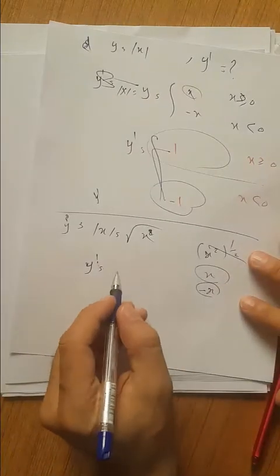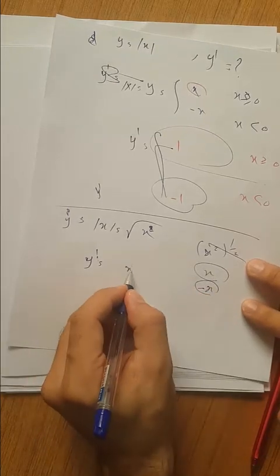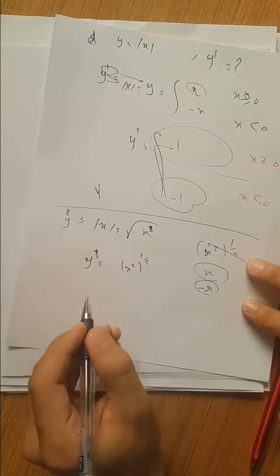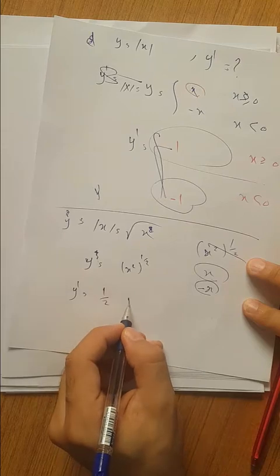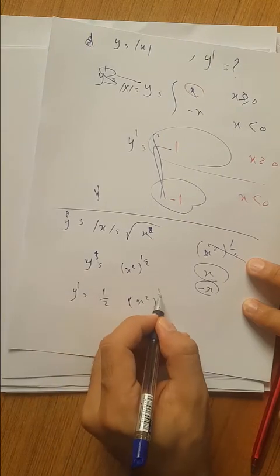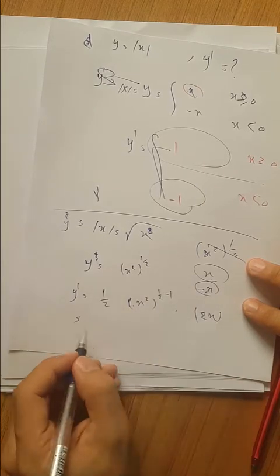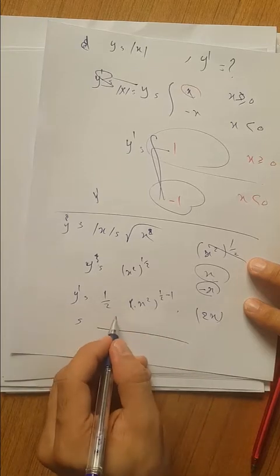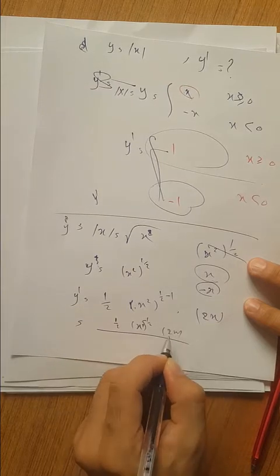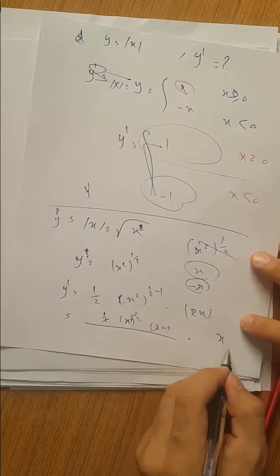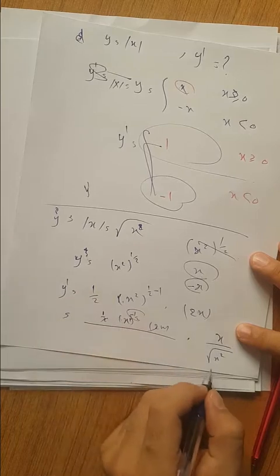Well, how? You know, the derivative of the square root will be what? One over 2 will come down, and we will say minus 1 for the power, and we will multiply by 2x inside here, which is equal to 1 over 2 times x squared to power minus 1 over 2 times 2x. The 2 and 2 will go, and it remains x over the square root of x squared.